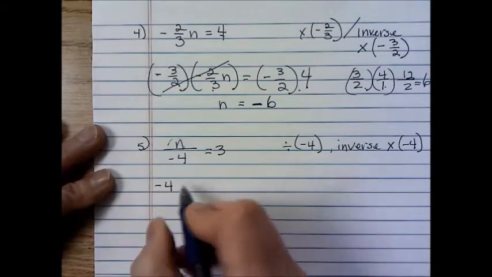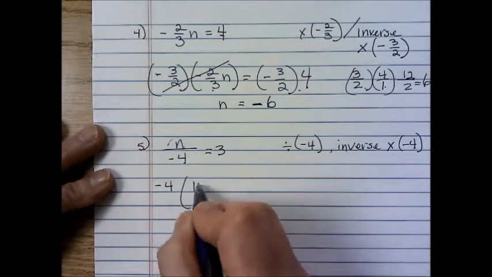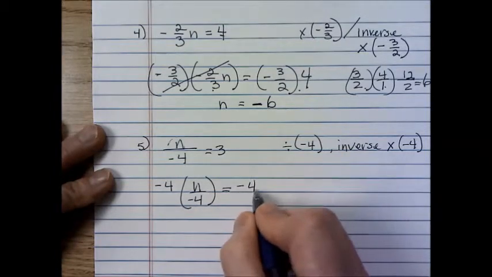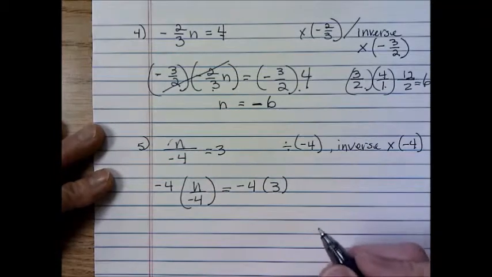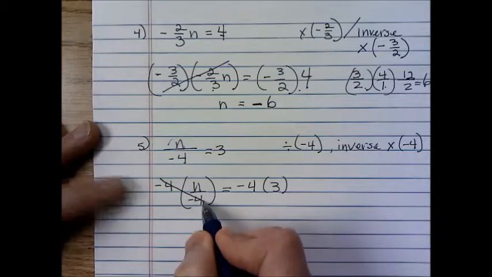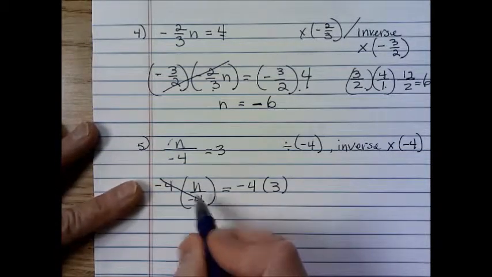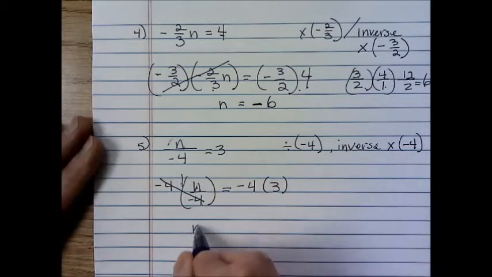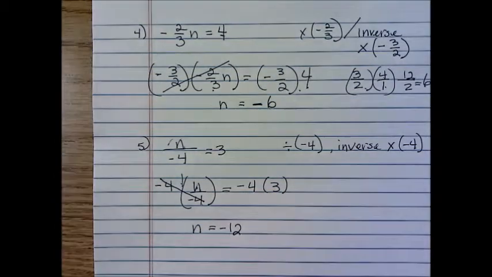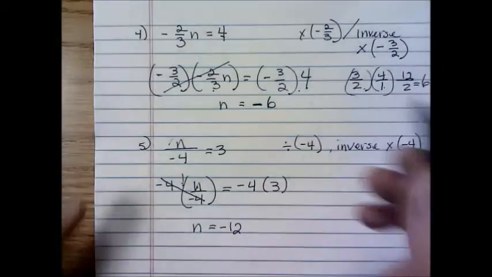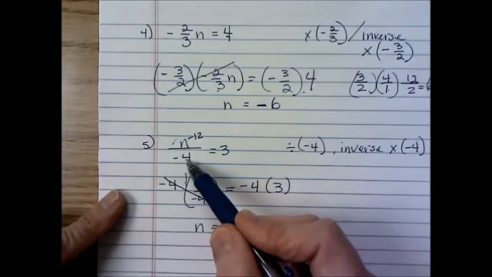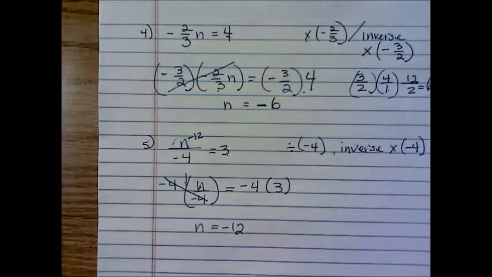So I'm going to do negative 4, all right, and I'm going to multiply it by my term on the left. And I'm going to do negative 4 times 3 on the right. So my negative 4's will cancel, all right, because negative 4 divided by negative 4 is a 1, and 1 times n is n. Negative 4 times 3 is negative 12. So let's go back and substitute. If I put a negative 12 here for n, negative 12 divided by negative 4 does equal 3.